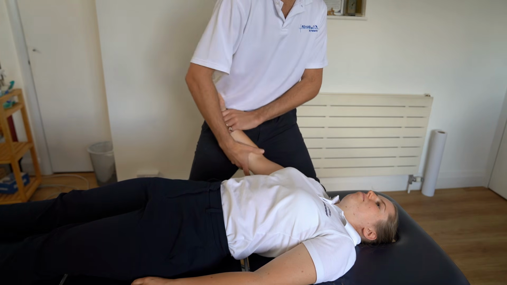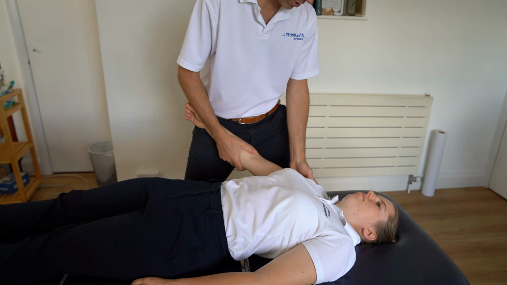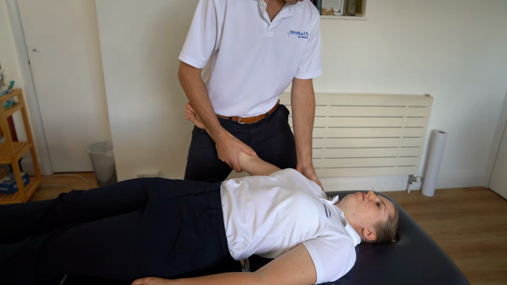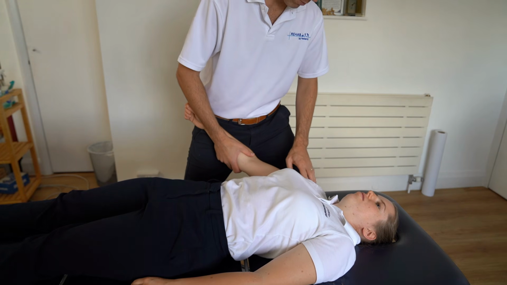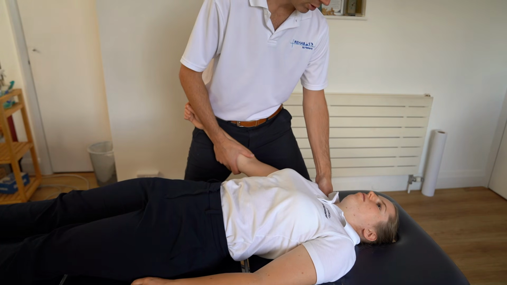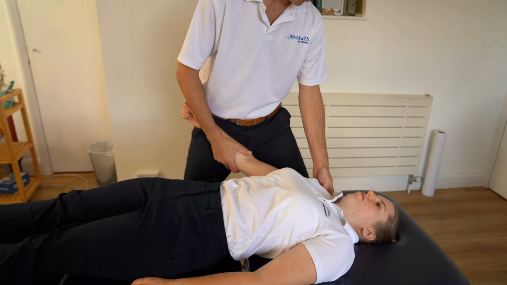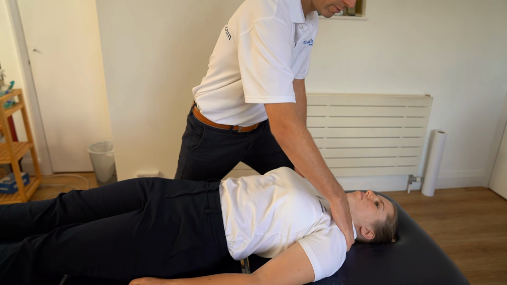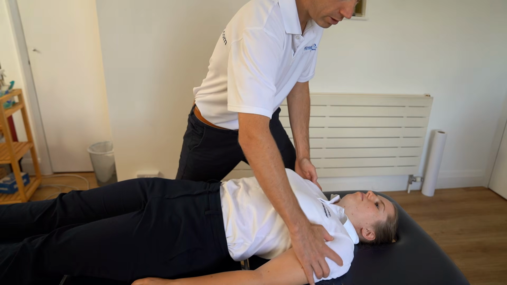Now we can do some massage to the shoulder as well if you want. I don't tend to do much, but you can just massage around the anterior insertion, around the bicipital groove and the pectoral insertion if you like. We can do some trapezius massage as well, just working into the trapezius. I'll show you from the other side. So you can just work into these muscles here, or work around here if you like.